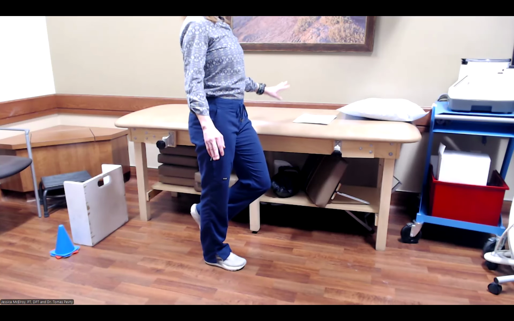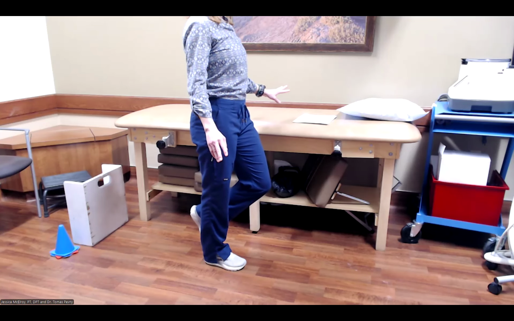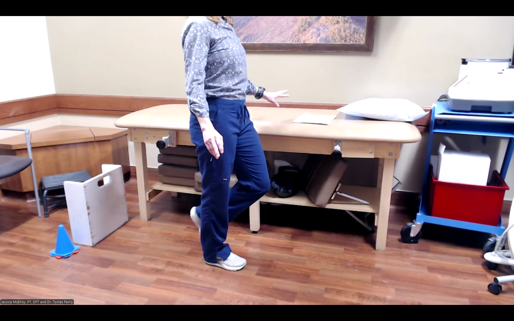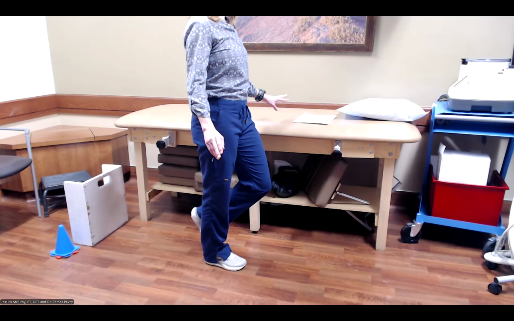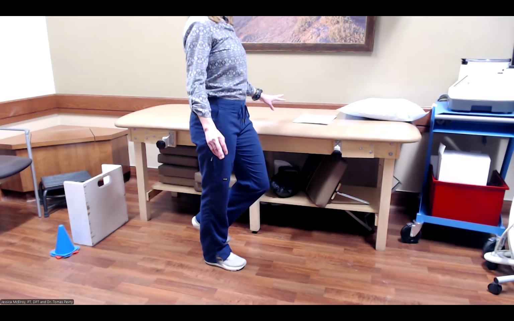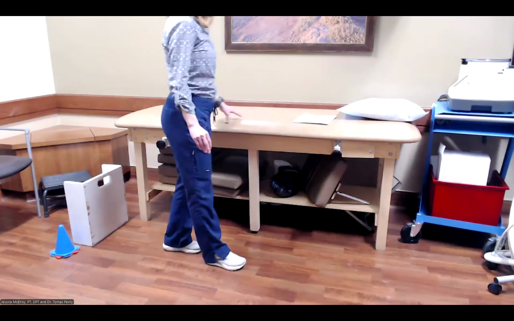Can I lightly lift my hand up, and how long can I hold it for? And then if I work on this regularly, am I able to hold it for a longer duration? And then my balance is getting better. The next thing would be heel walking.